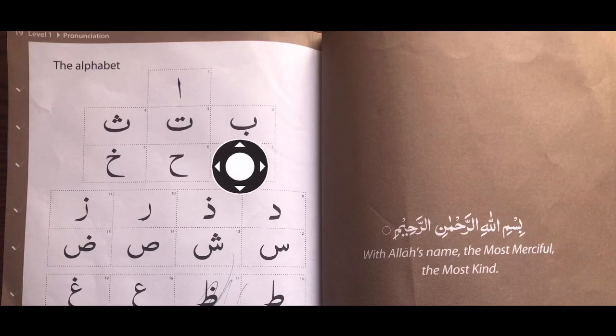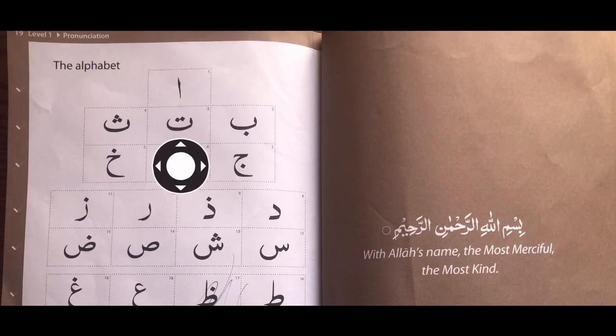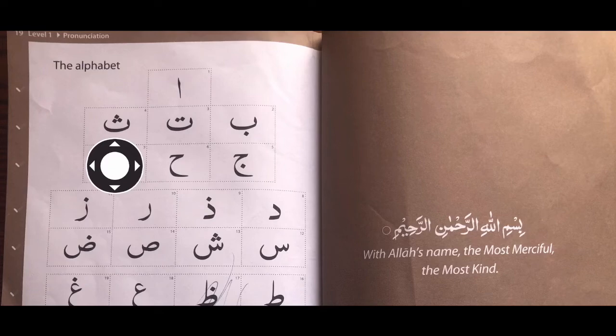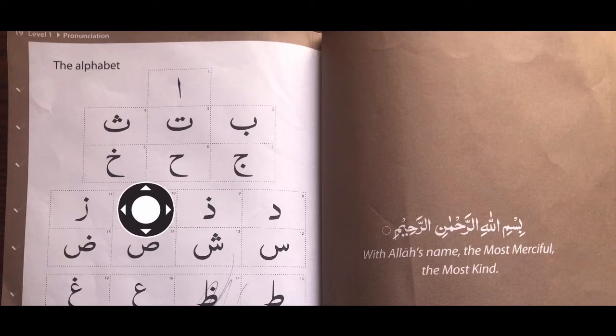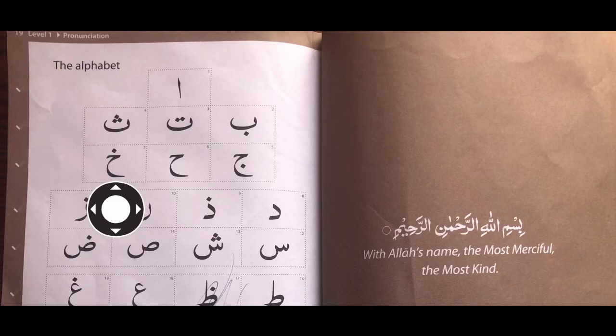Alif. Ba. Ta. Tha. Which letter is this? Jim. Well done. Which letter is this? Ha. Middle of the throat. Ha. And which letter is this? Kha. Full mouth from top of the throat. Kha. Jim.